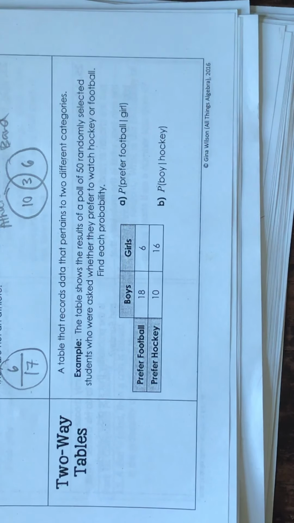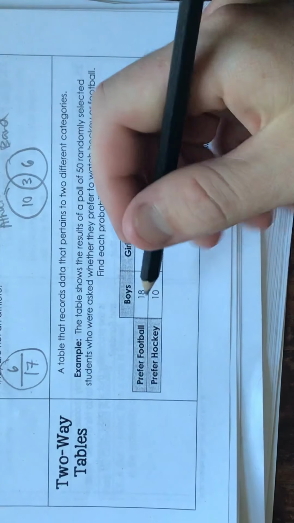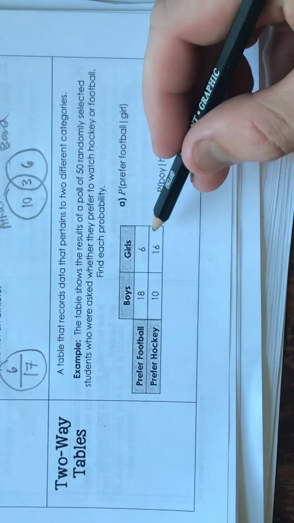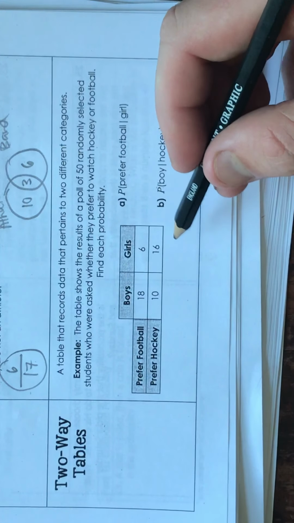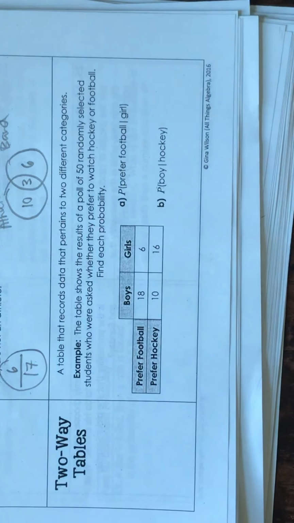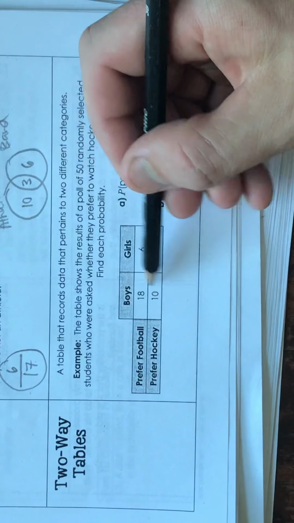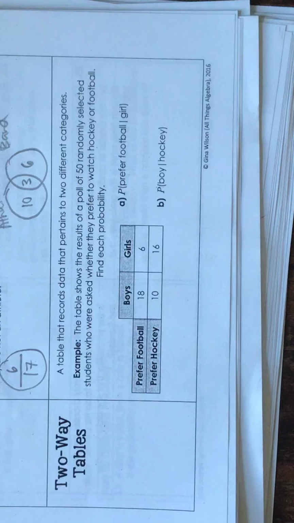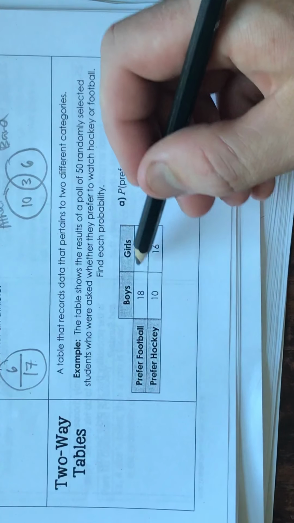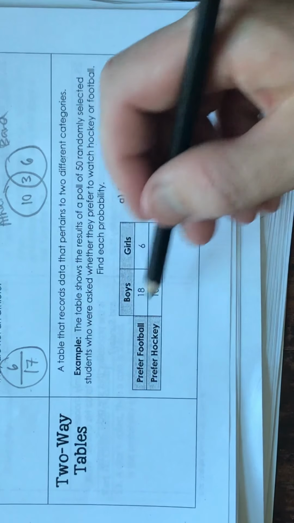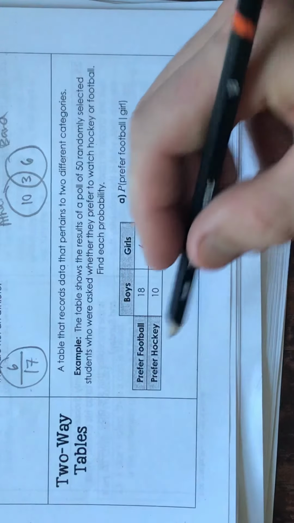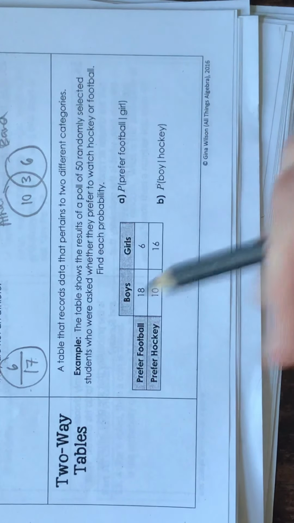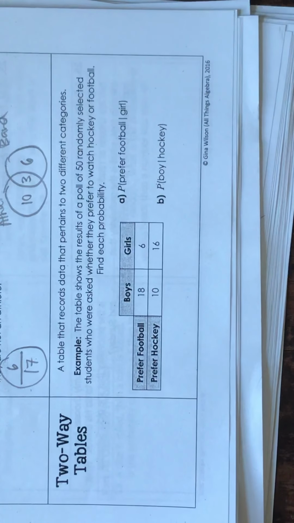Find each probability. We have boys and girls, and those that prefer football and those that prefer hockey, and we can get a lot of information from this. There are 28 total boys who answered and 22 total girls. Looking at 18 plus 6, that's 24 total who prefer football, and 26 prefer hockey total.